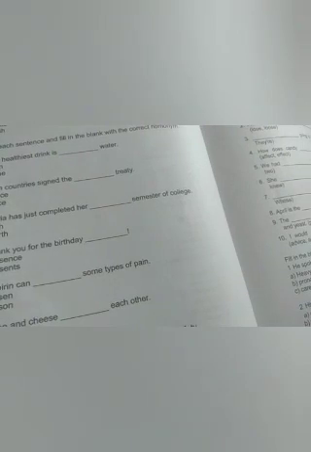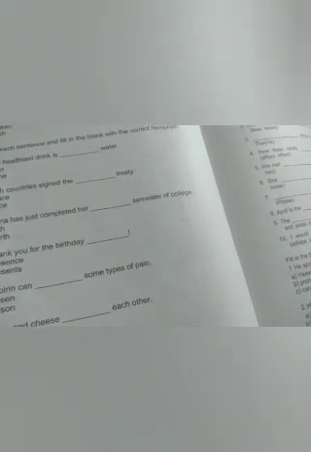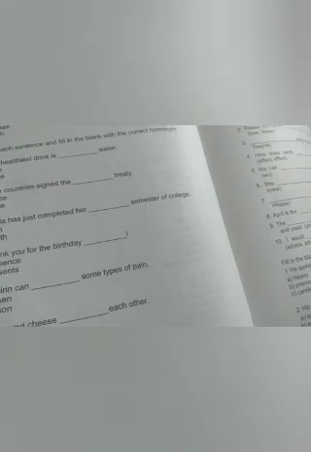Maria has just completed her semester of college, a fourth. 4. Thank you for the birthday present. A. Presents. 5. Aspirin can lessen sometimes the pain. Lesson.